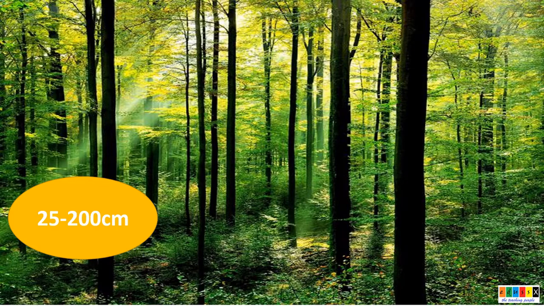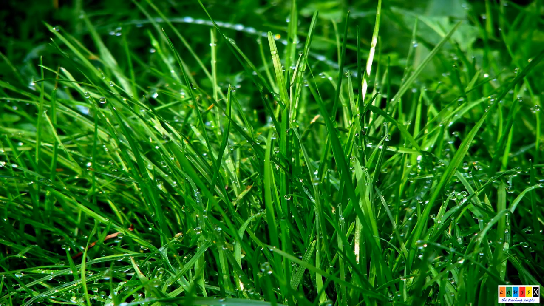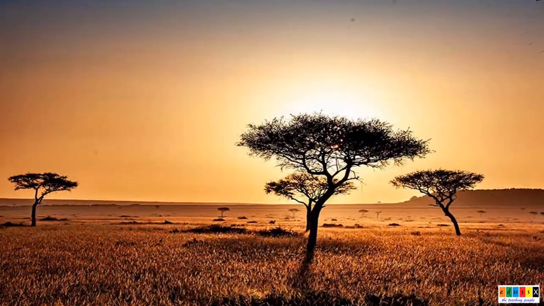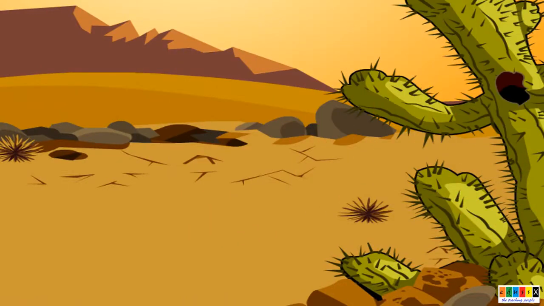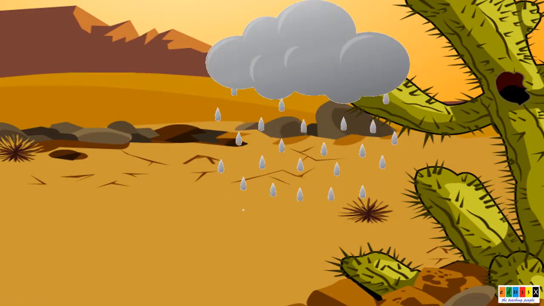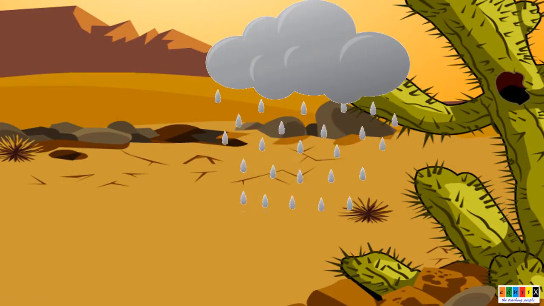When we look into grassland habitat, it is an area where the vegetation is dominated by grasses. Savanna grassland is an example of grassland habitat. Next one is the desert habitat. We know what a desert is: where there is no water is called a desert. Deserts are the driest places on earth and they receive rainfall of less than 25 centimeters.